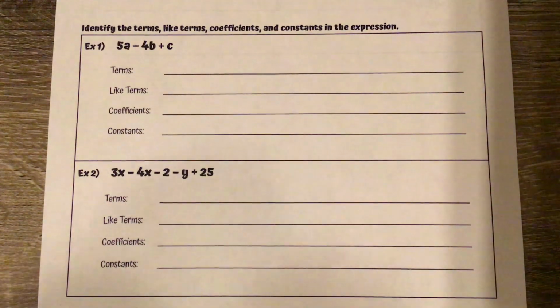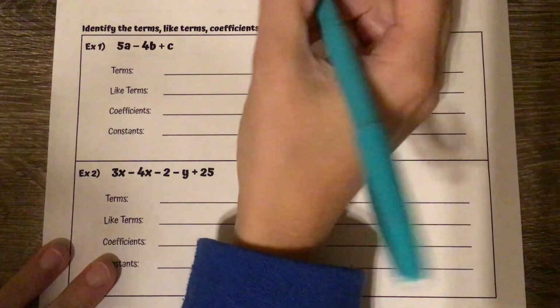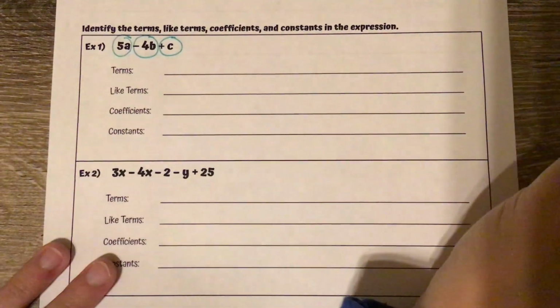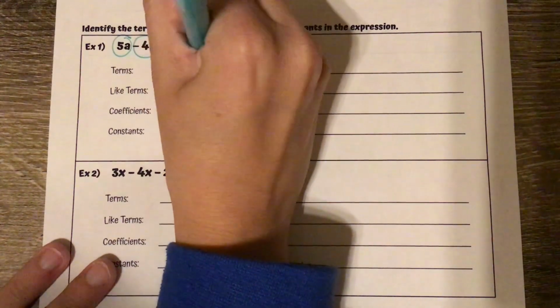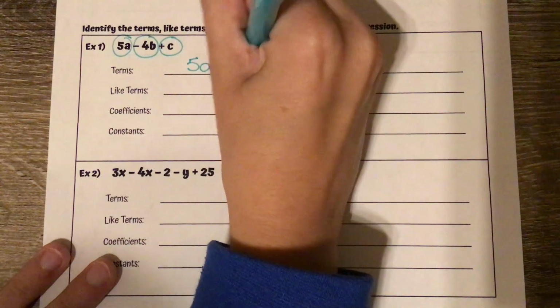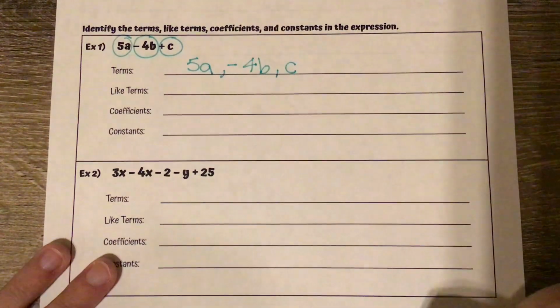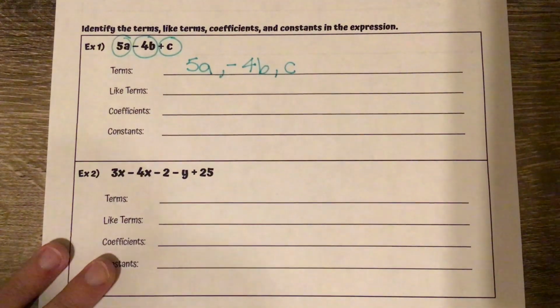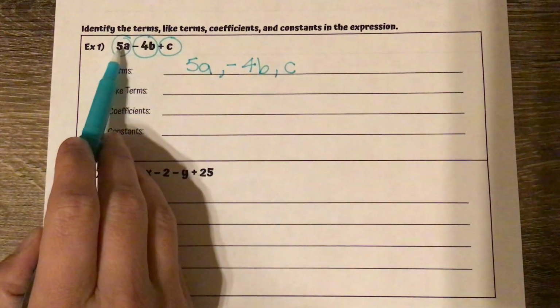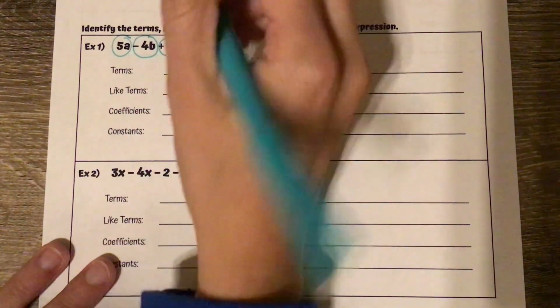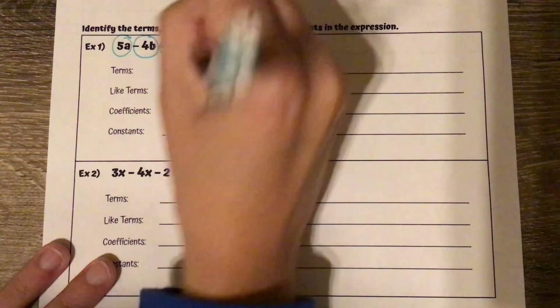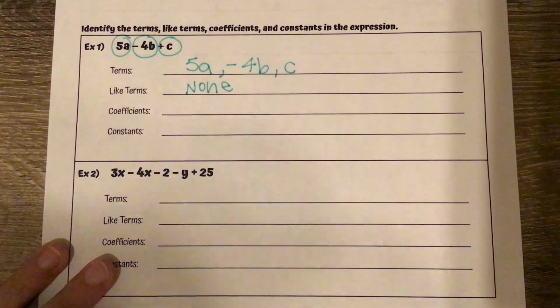So let's look at this in action here. Number 1, 5a minus 4b plus c. Again, looking at our terms, make sure you're including the positives. So we have our negatives, 5a, -4b, and c. For the like terms, there's no other a's, there's no other b's, there's no other c's, so there are none. There are no like terms.